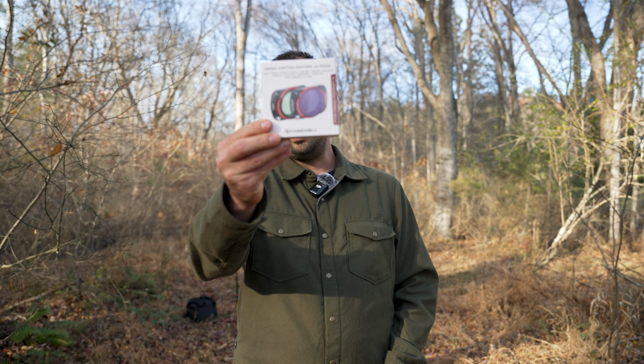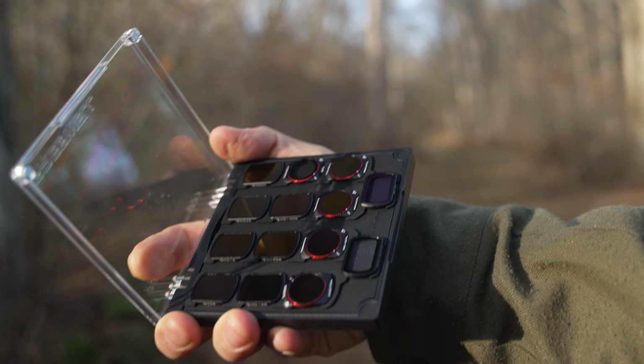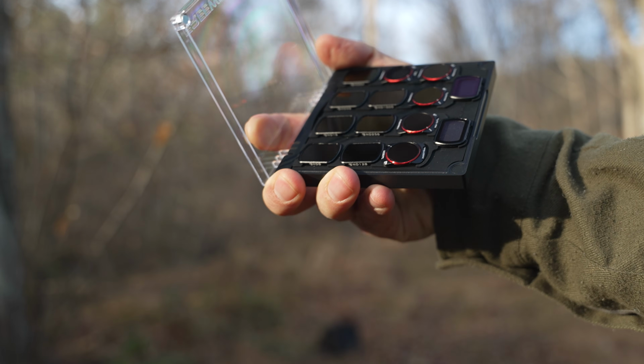So now that we've talked about why and what ND filters are, let's get into the fun part and talk about how to use these. So first of all, the ND filters that I use is this mega limited edition pack right here from Freewell. And as you may guess by the name of this pack is mega. It's got 14 different filters in it, and these include ND filters, but there's also that mist filter in here, which is really great. And there's also a CPL and an LPR filter.